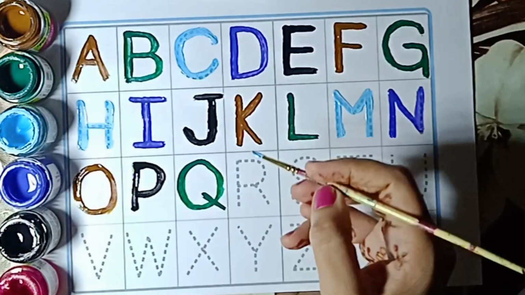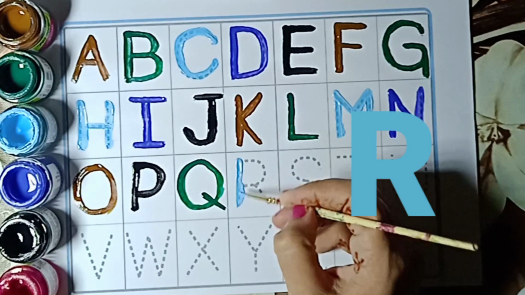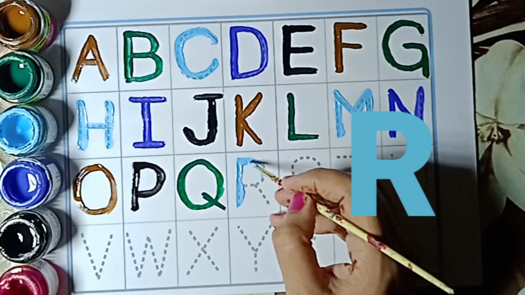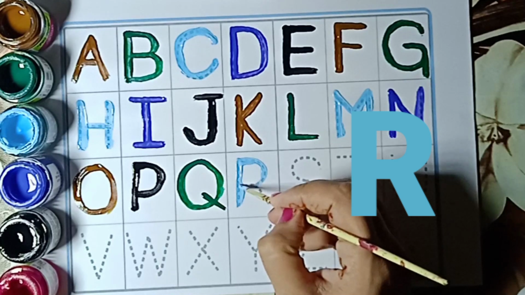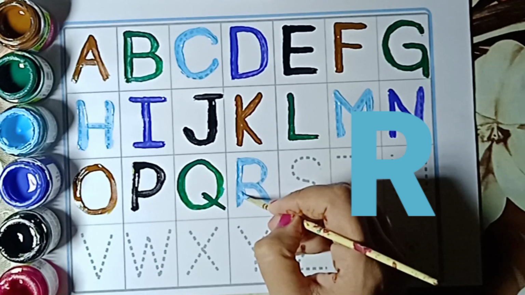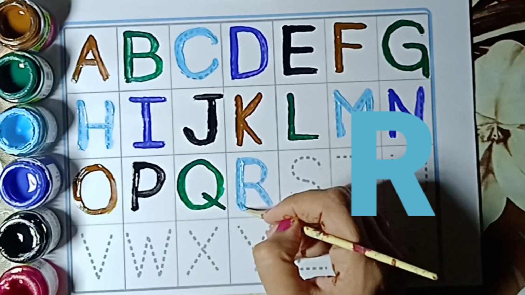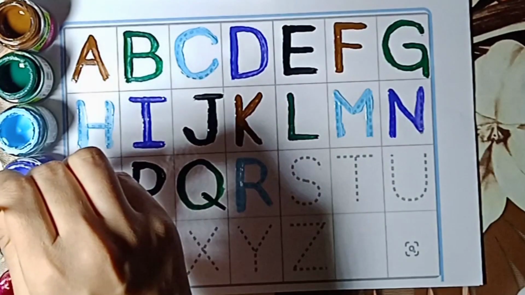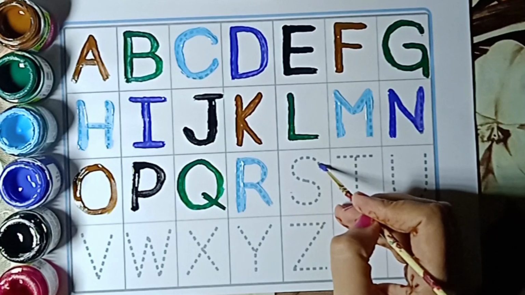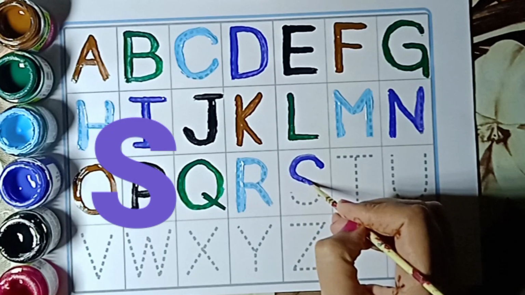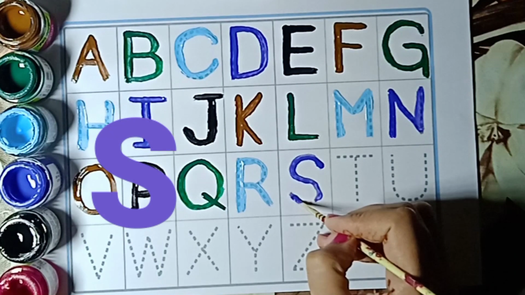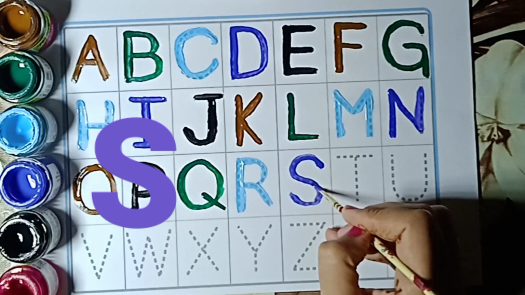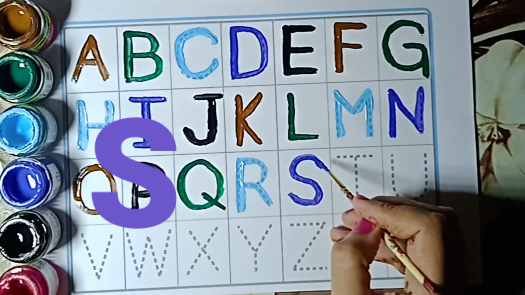Next letter is R. Sky blue color R. R for rabbit. Very good. Next letter is S. Violet color S. S for sun.